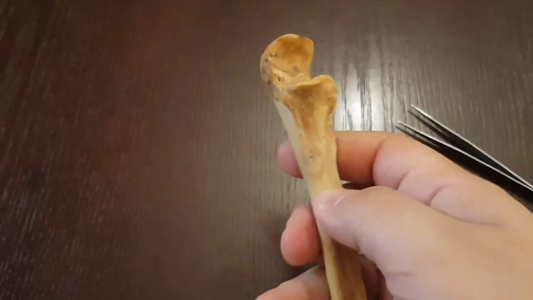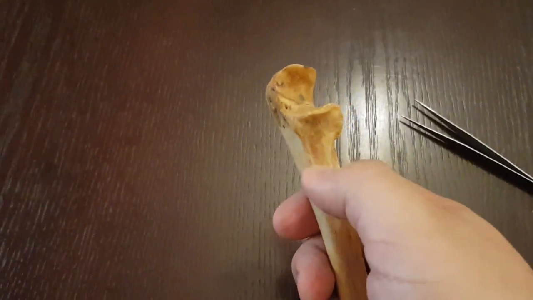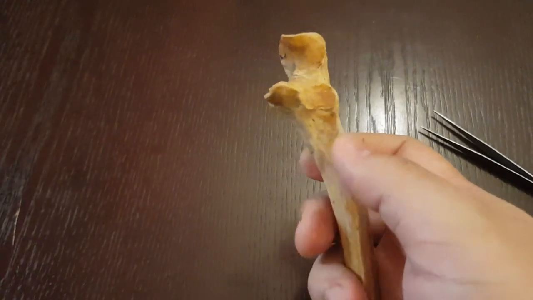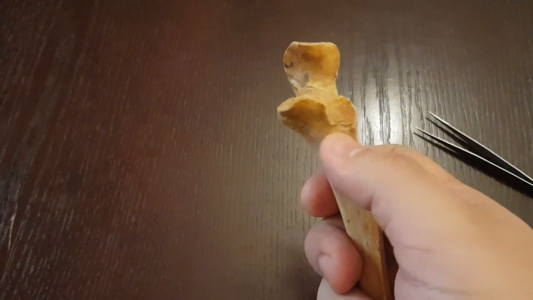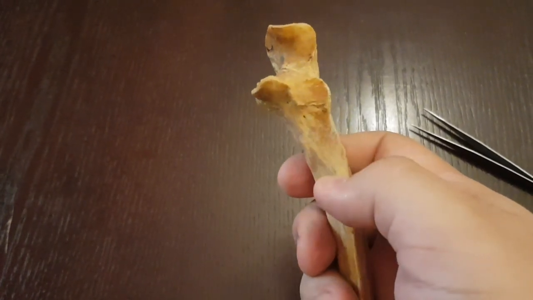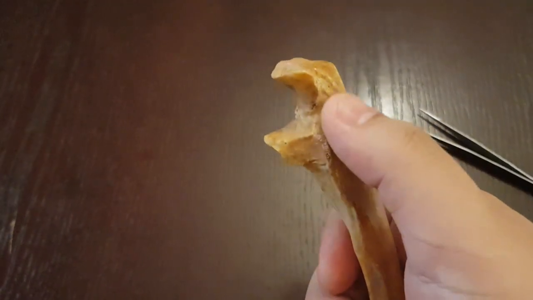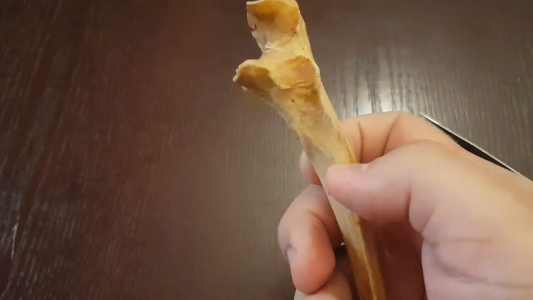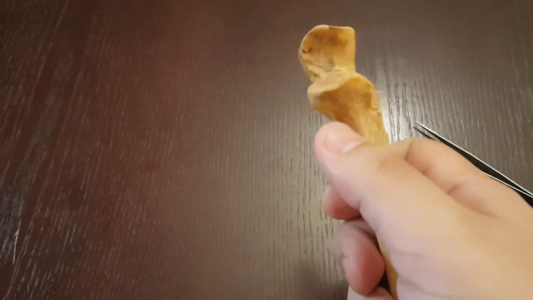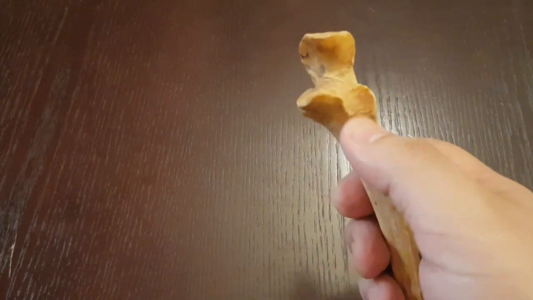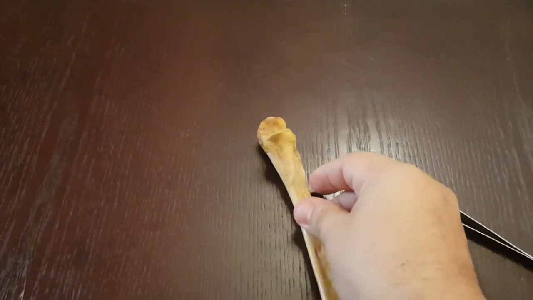So, on the tuberosity of the coronoid process, we have the insertion of the brachialis muscle. In the supinator fossa, we have the origin of the supinator muscle from the supinator fossa and supinator crest. Behind the supinator fossa, we have the insertion of the third muscle, which is the anconeus. So, three muscles attached here: brachialis, supinator, and anconeus. This is for the upper end.